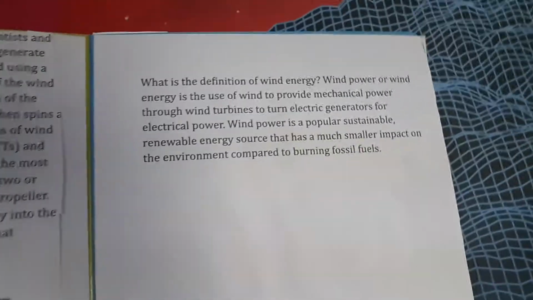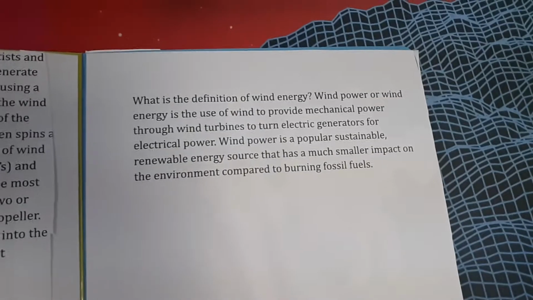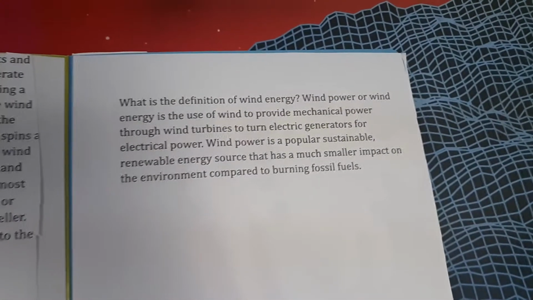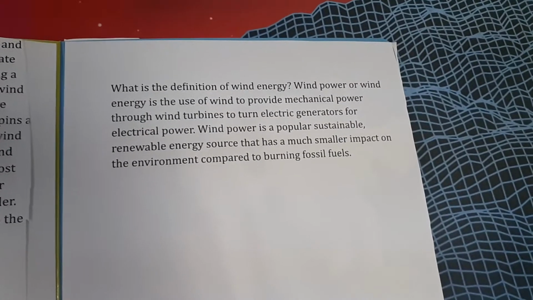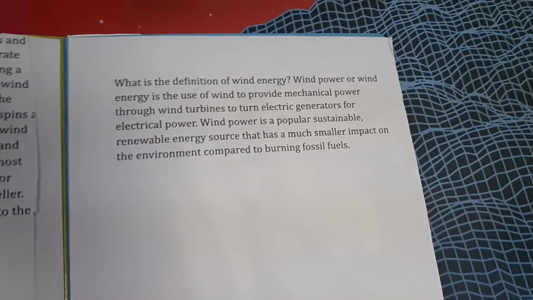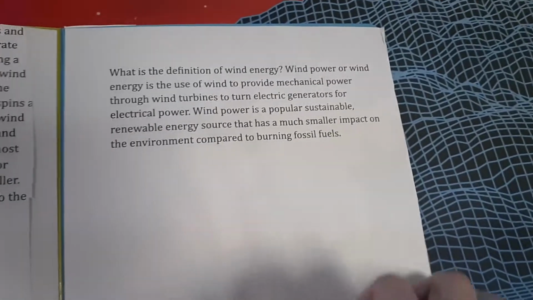So, what is the definition of wind energy? Wind power or wind energy is the use of wind to provide mechanical power through wind turbines to turn electric generators for electrical power. Wind power is a popular, sustainable, renewable energy source that has a much smaller impact on the environment compared to burning fossil fuels.